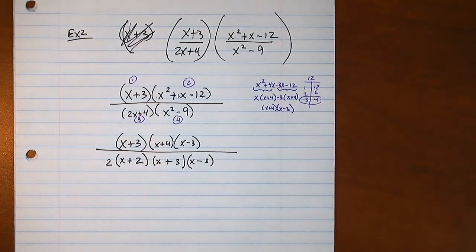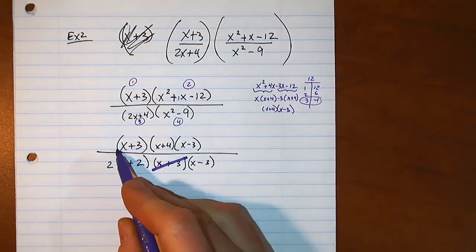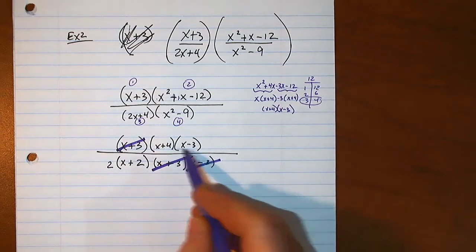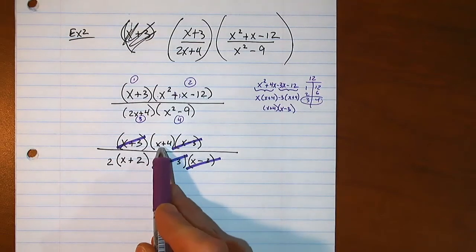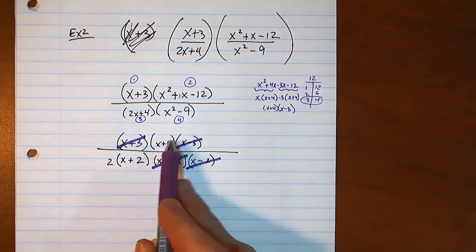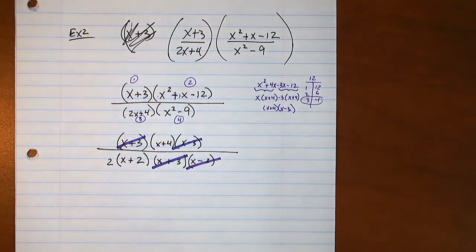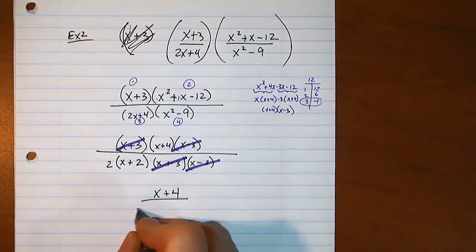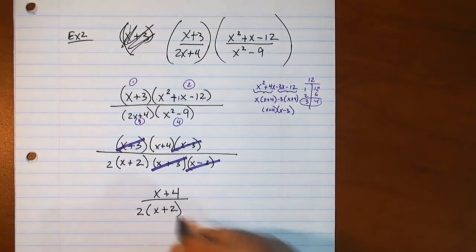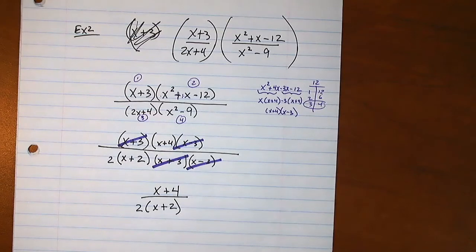What comes next? We're going to cancel anything that's common. So there's an x plus 3 that's common. There's an x minus 3 that's common. And that's it. Because remember, we can't cancel things that are locked together by plus signs. So I can't cancel this 4 with the 2 or anything like that. Those do not cancel. So my final answer becomes the x plus 4 that's left in the top and 2 times x plus 2 in the bottom. Okay, so that would be my answer for example number 2.